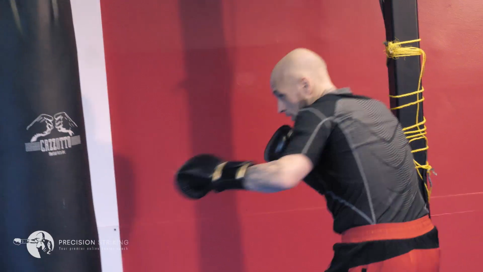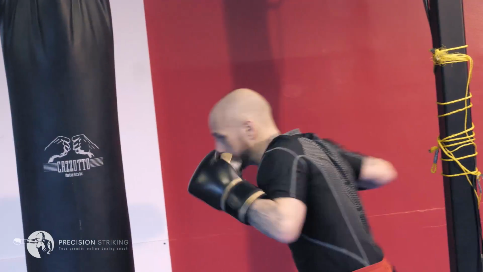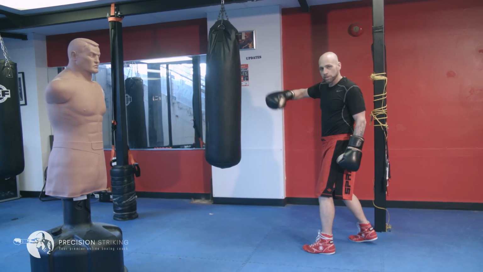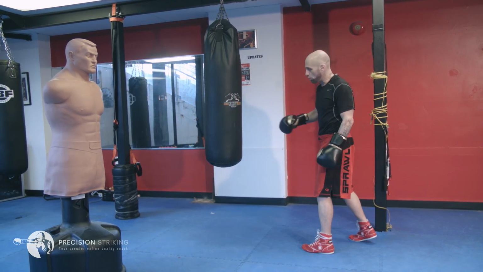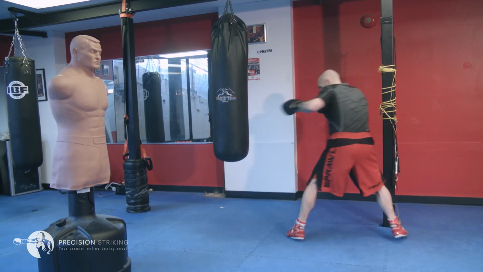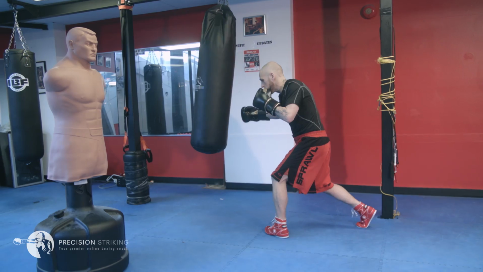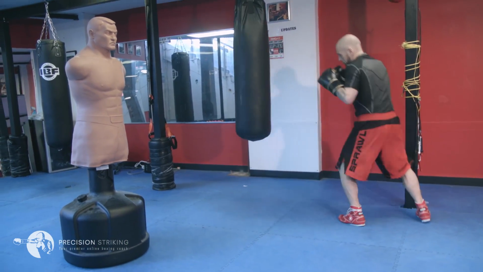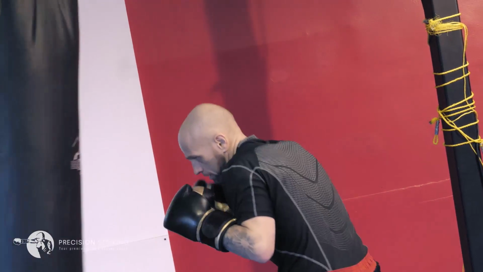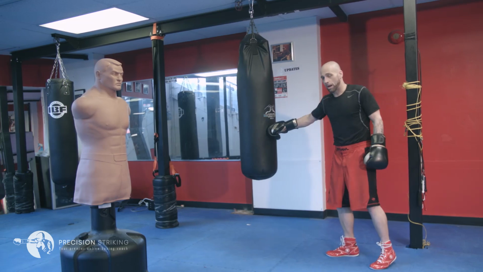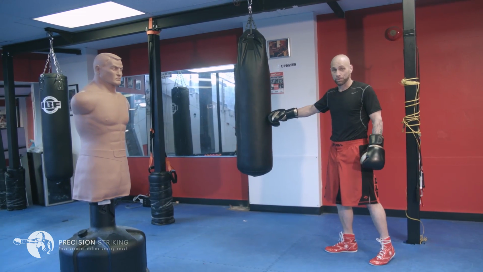So I go here, low, high, right hook to the body. So the jab is also setting up further body shots as you go. Low, high, low. To go over it again. Body, head, hook. I work it fast. And setting up body shots with the right hand, starting with the jab.